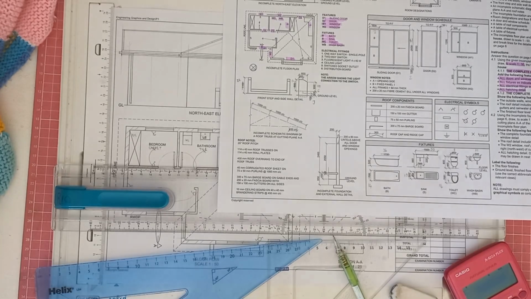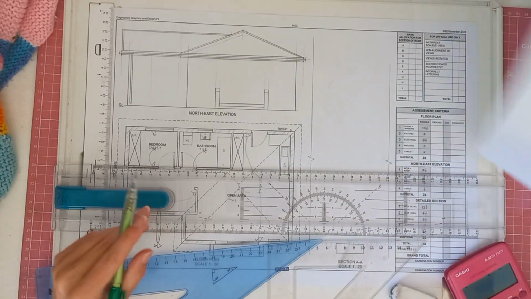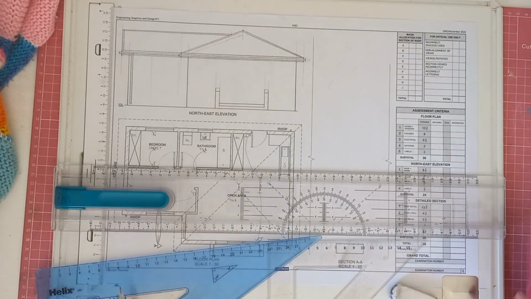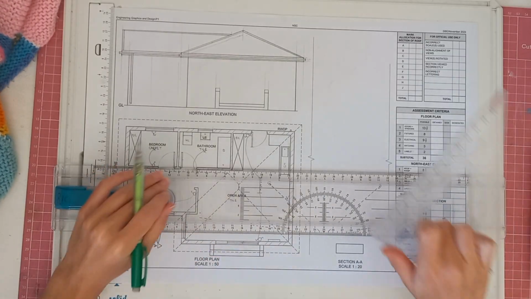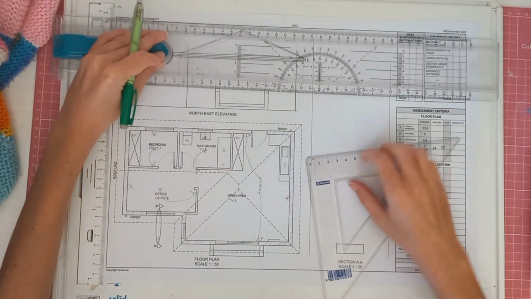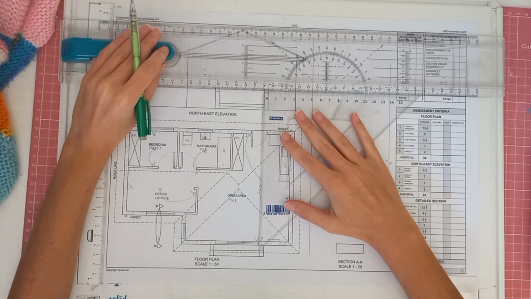Okay, so now we can bring up everything that we needed from our door that we fixed. So you can see it's fixed over there. Now we're going to bring it up.